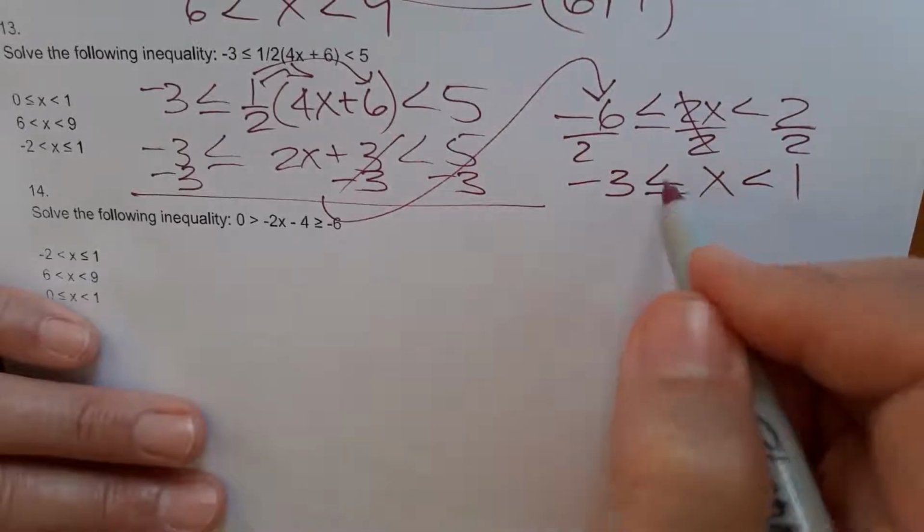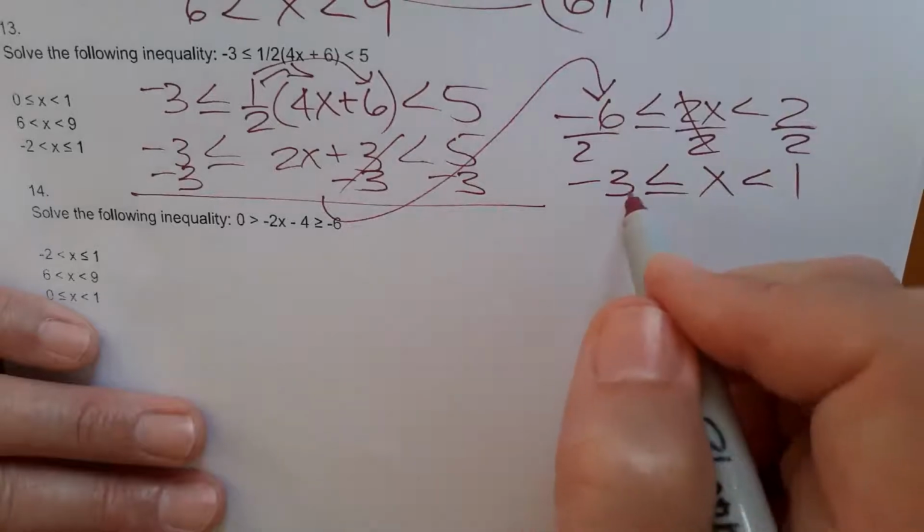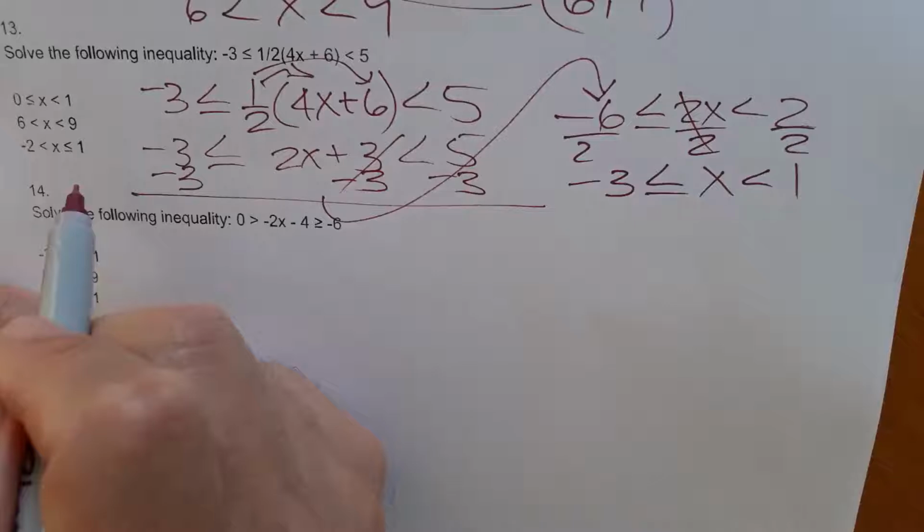So what we have is x greater than or equal to negative 3 and x less than 1. We could also read it as negative 3 is less than or equal to x, which is less than 1. That's this one here.